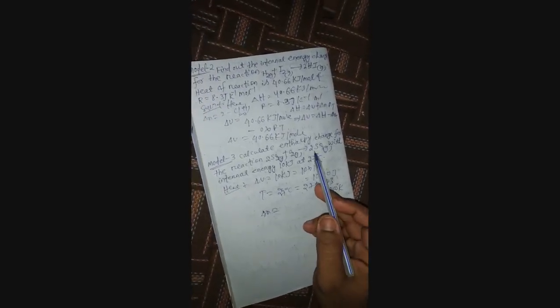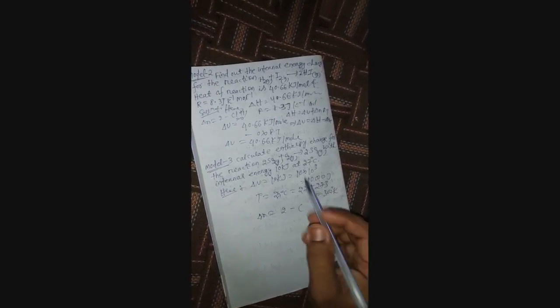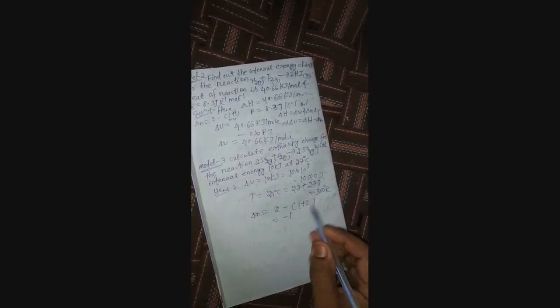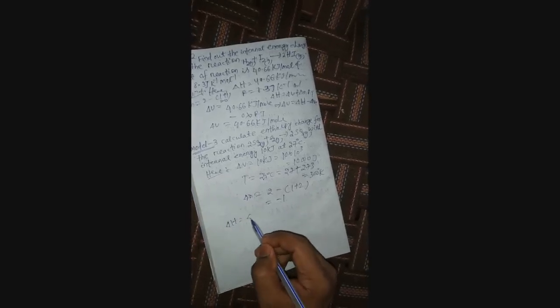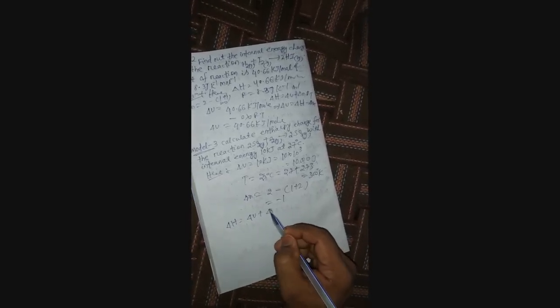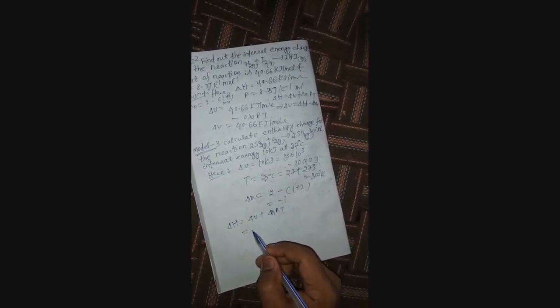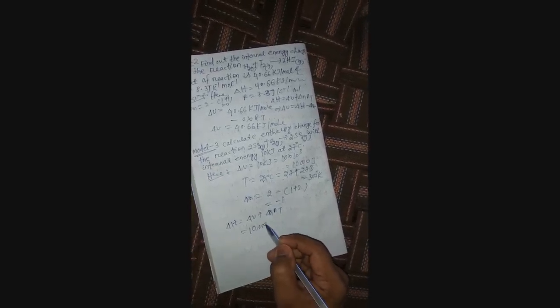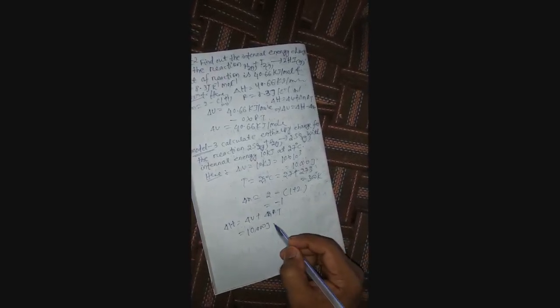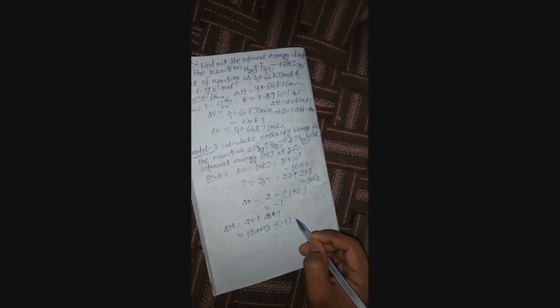Now we calculate here del n. Del n equals to 2 minus 1 plus 2, 2 minus 3 equals to minus 1. Now we calculate the value of change in enthalpy. Del h equals to del u plus del n rt. The formula is. Now we put the value. Del u equals to 10,000 joule plus del n equals to minus 1. R के लिए हम put करेंगे value 8.314, T equals to 300 Kelvin.